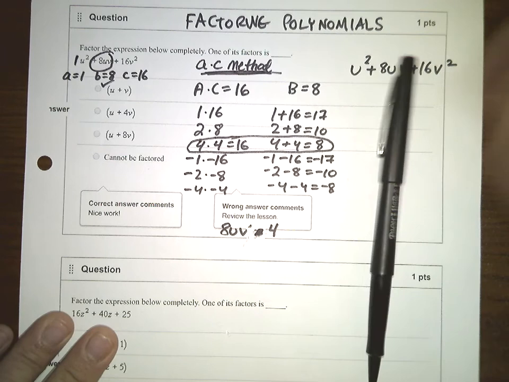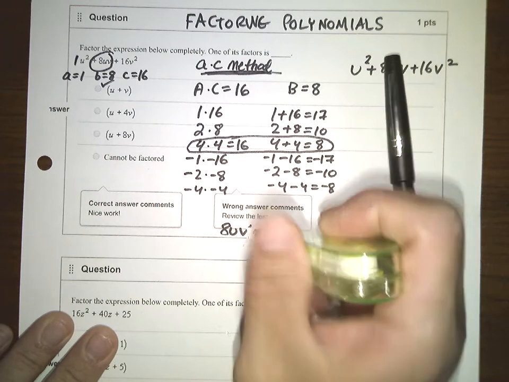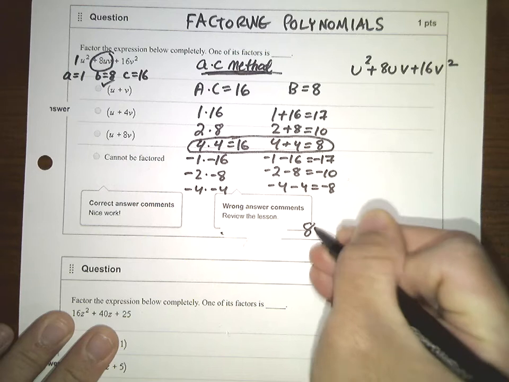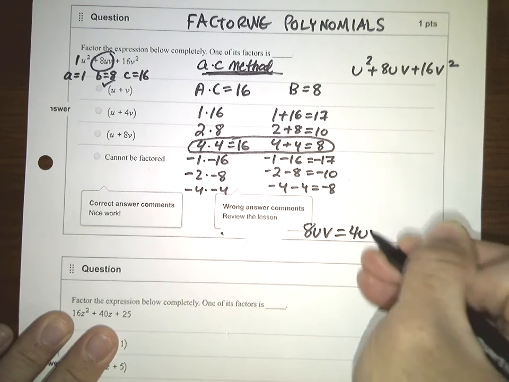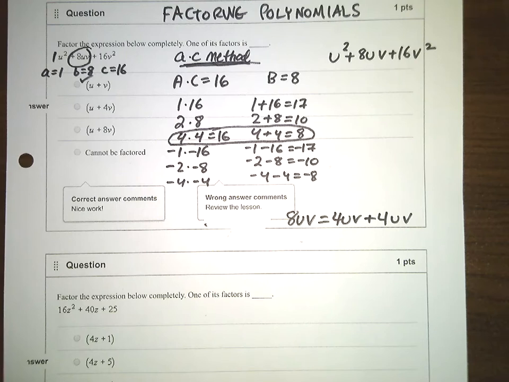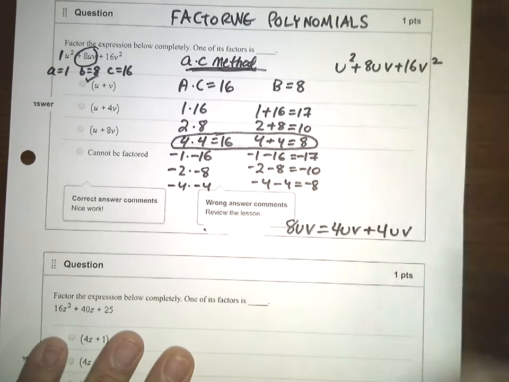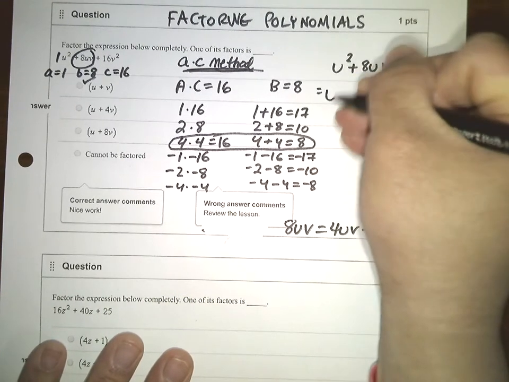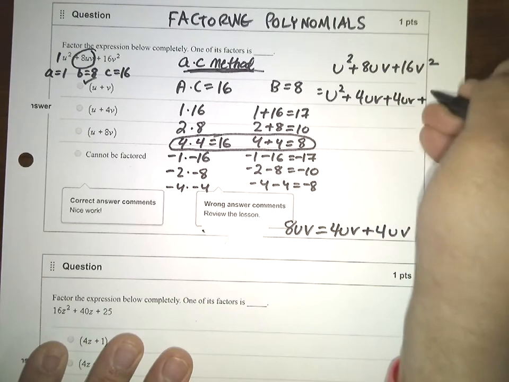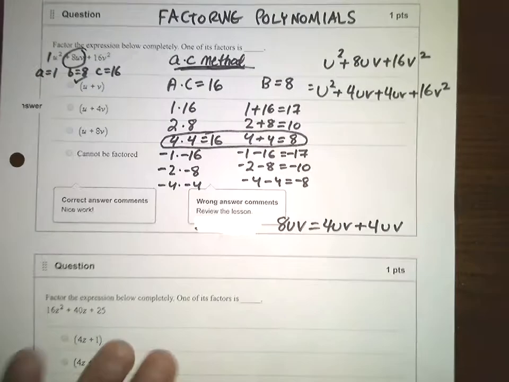Alright, so 8uv is 4uv plus 4uv. So that's still the same, it's still 8uv. So this is u squared plus 4uv plus 4uv plus 16v squared.